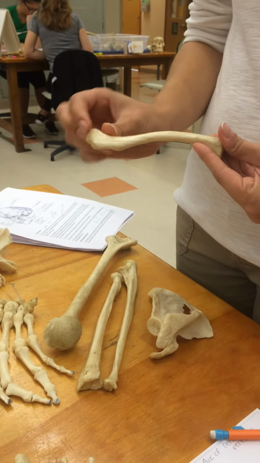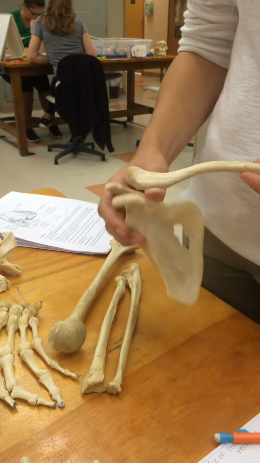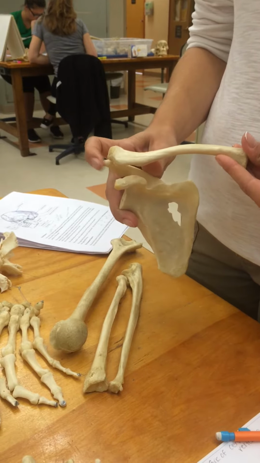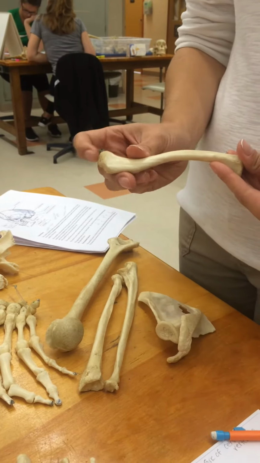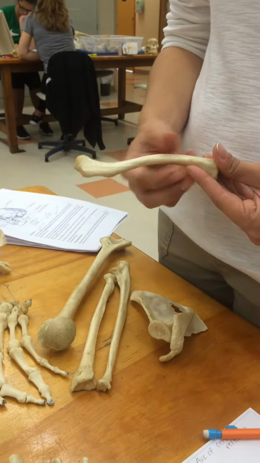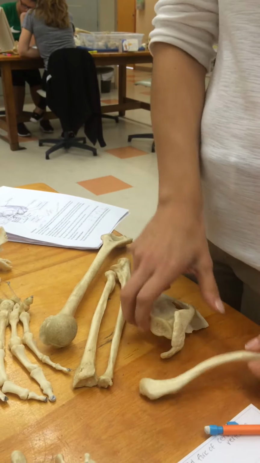The rounded side is going to be articulating with the acromial process of the scapula, so you can call that the lateral or the acromial end. That's all that is for the clavicle.